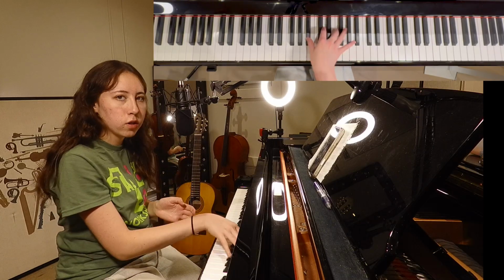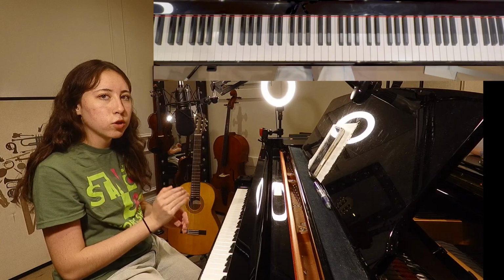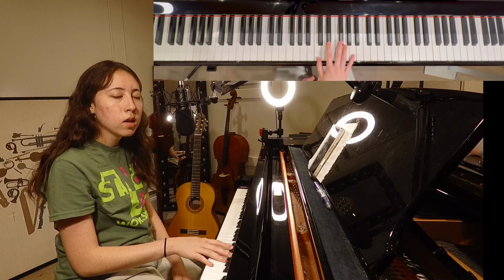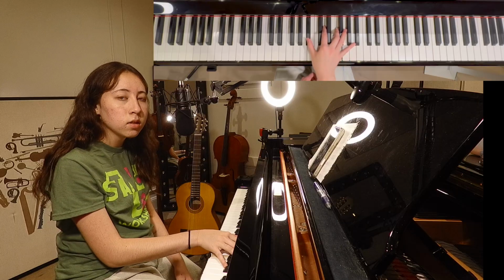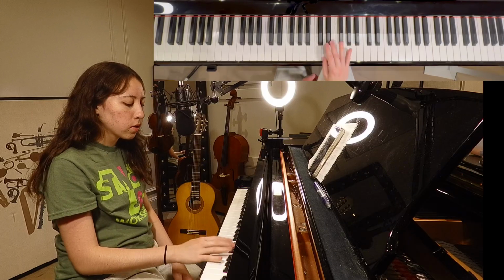When the chords are changing from B flat minor to B flat major, the melody also changes, but it doesn't change right away. See, at first it goes.